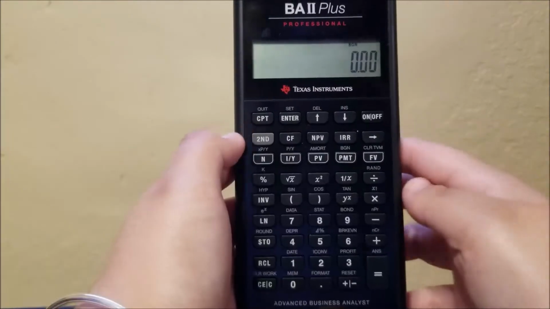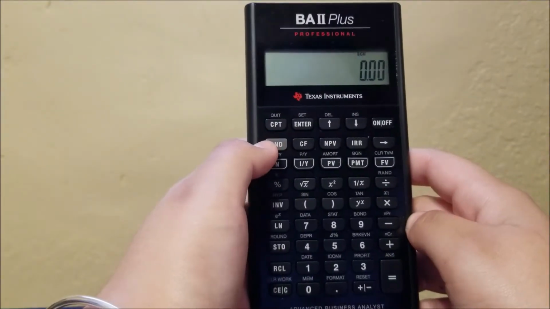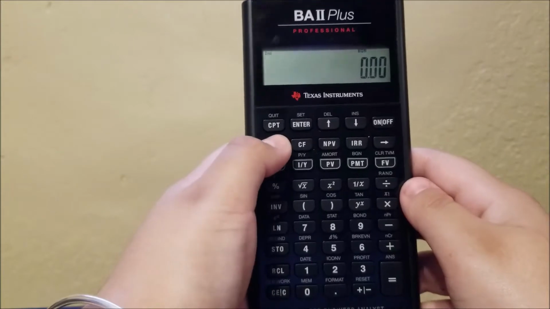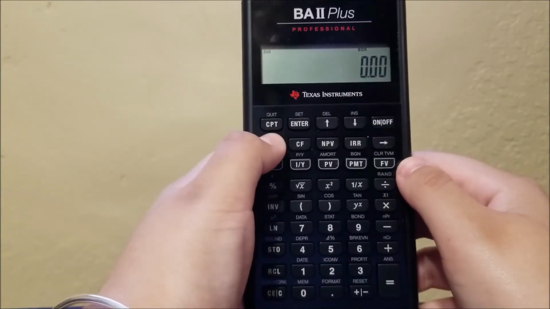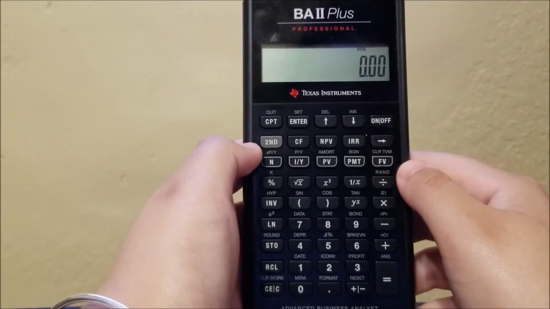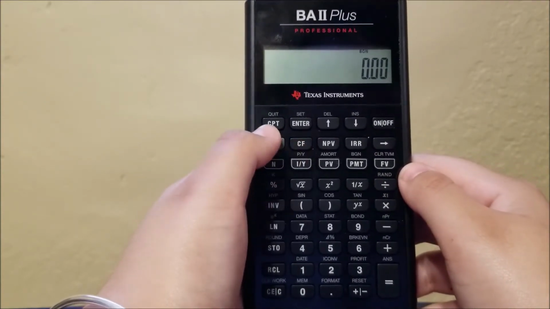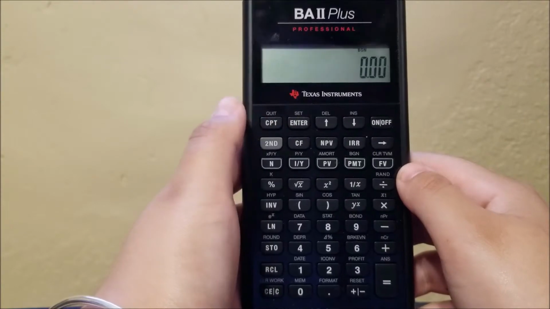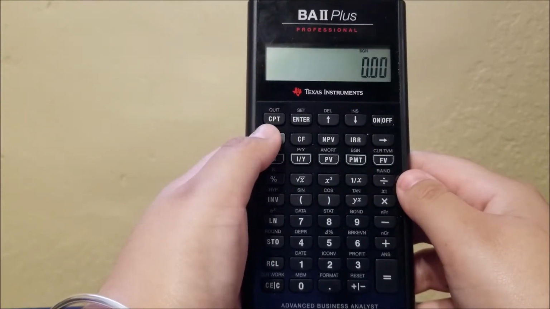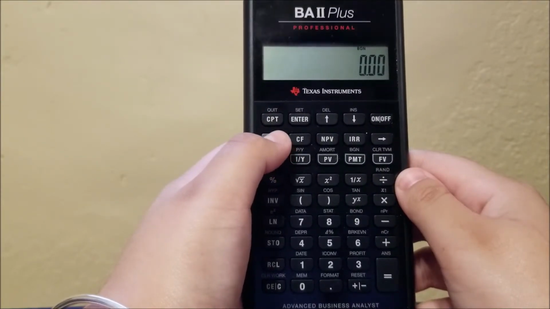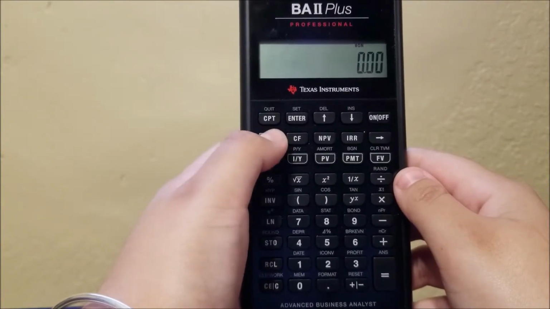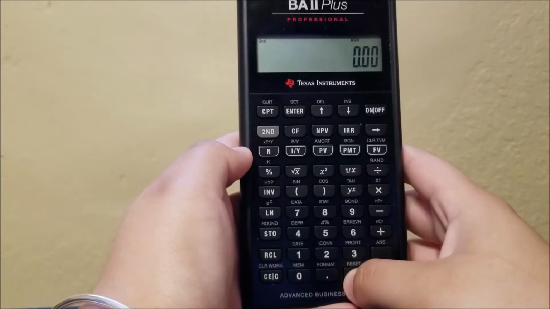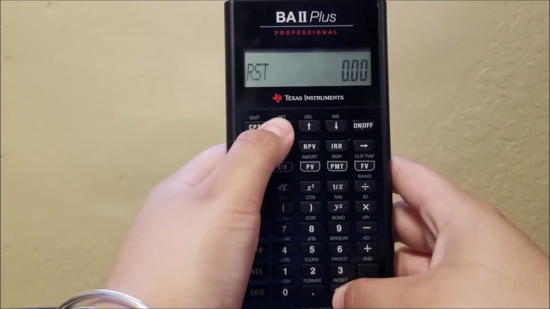For our last problem, we have to reset our calculator once again. The only reason I put second quit and second clear is to remove any kind of functions that could have rolled over from the previous problem. But we're going to reset our calculator anyways, that way we know that it's reset for sure. So we're going to put second, reset, and then we'll put enter.